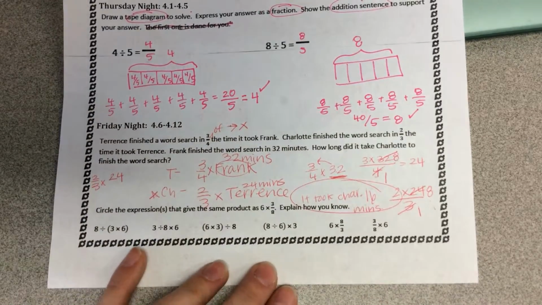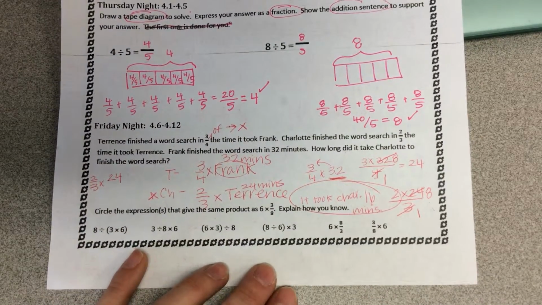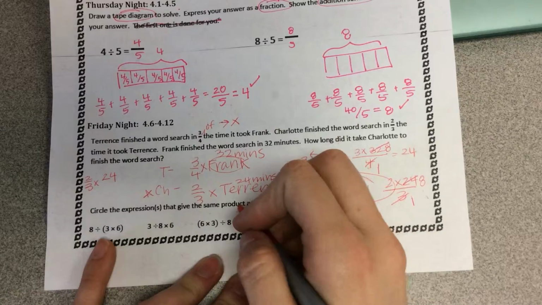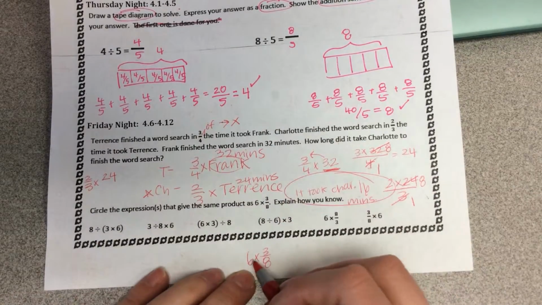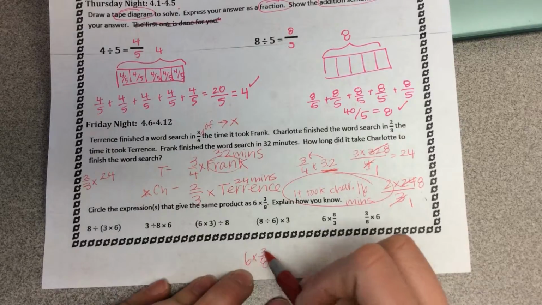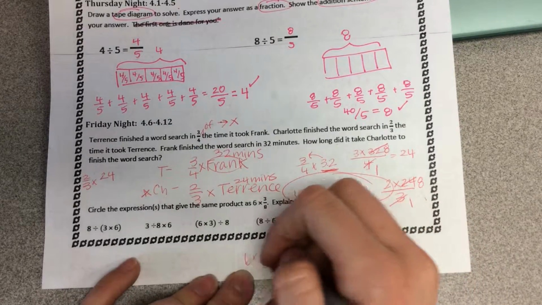Okay, now let's go down here. Circle the expression or expressions that give the same product or answer as 6 times 3 over 8. So we can set this up in a couple other ways. We know that with multiplication, we have the commutative property. It can go in other orders.